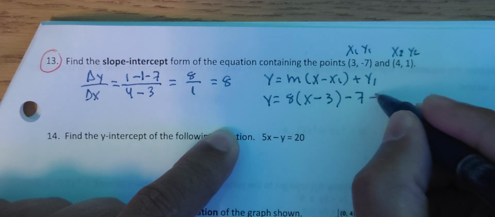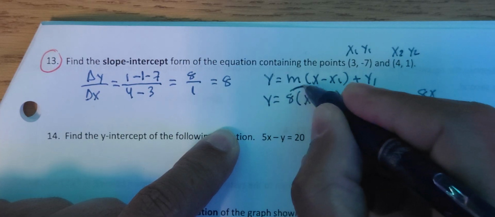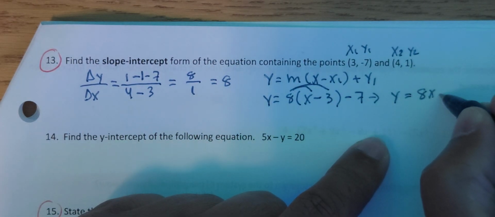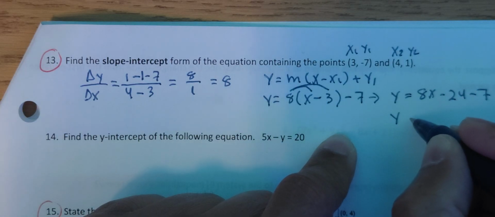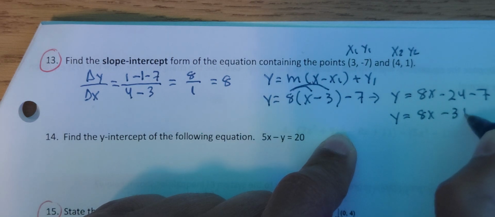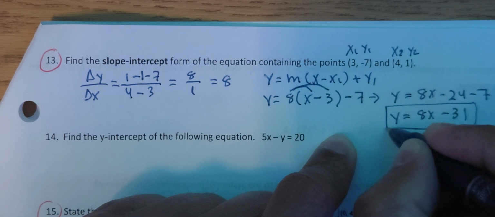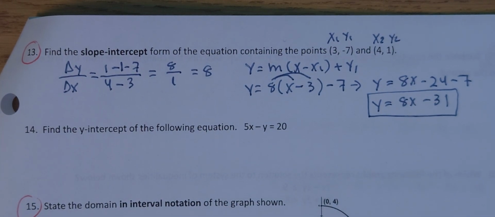Then distribute. So y equals 8x, and 8 times negative 3 is negative 24, minus 7. So the equation in slope-intercept form is y equals 8x minus 31. That's the equation of the line that passes through those two given points.